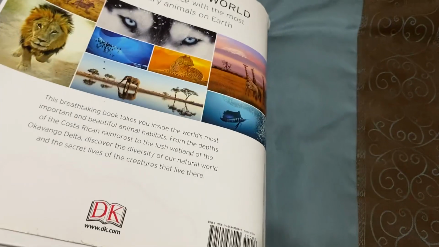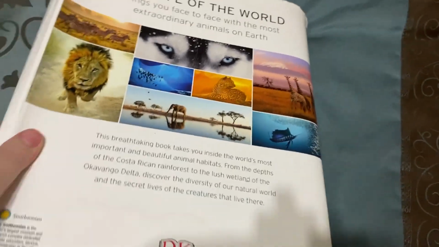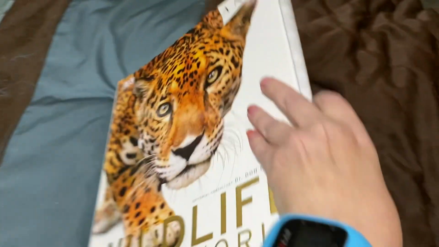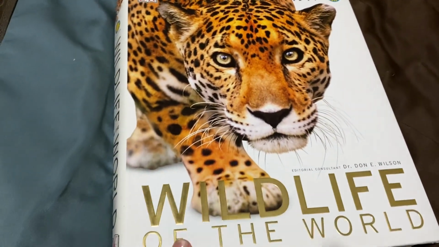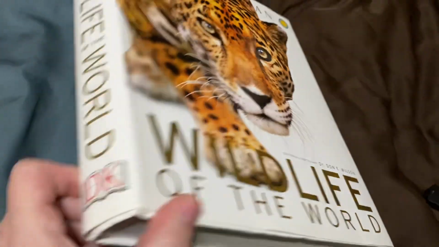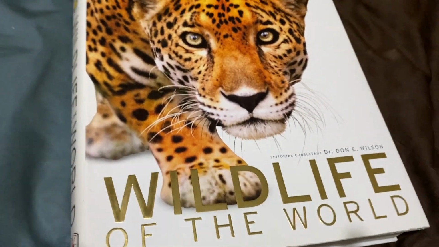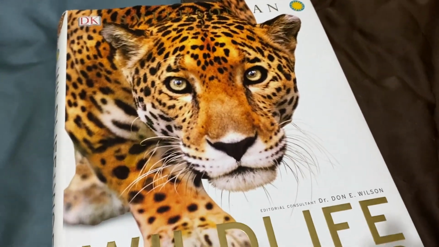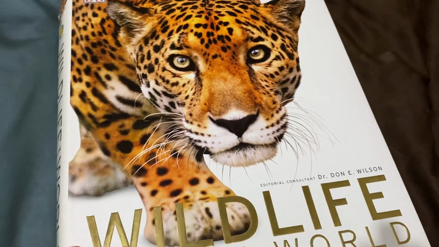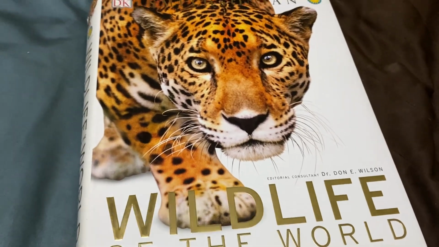I know it's expensive. I would first look used, to be quite honest. I tried to find used at the time and I could not. I ended up picking it up at one of Amazon's buy two, get one free sales, and that's the only way I was going to spend the money that I did on it. But to be quite honest, it's worth every penny. Having not been able to see the insides, I was buying it on faith that it was going to be good because my guys love animals.